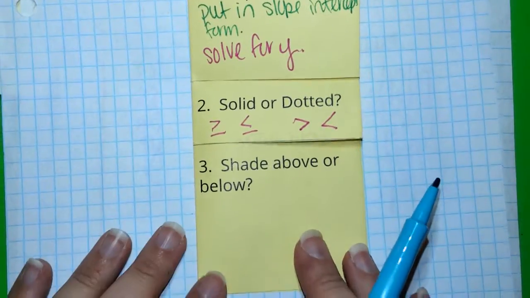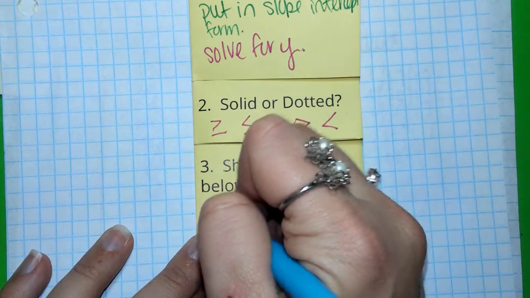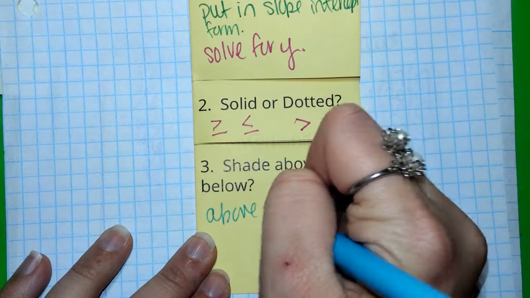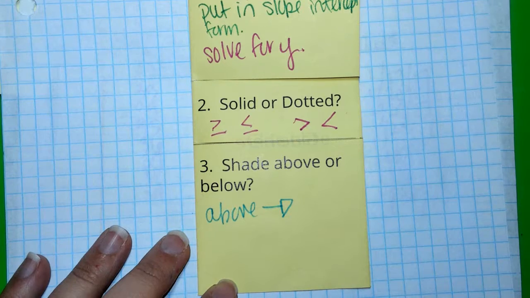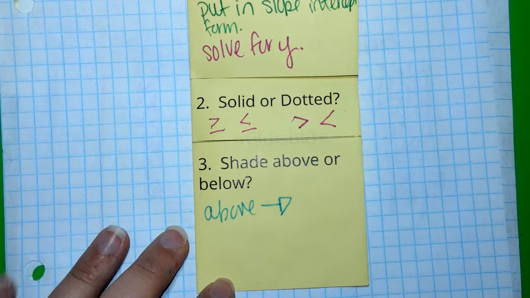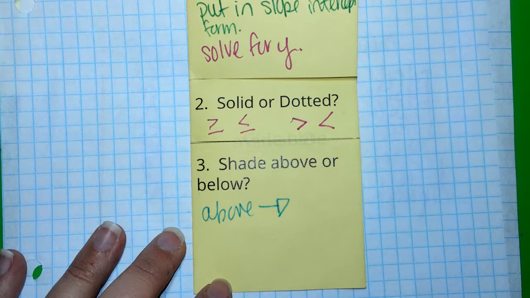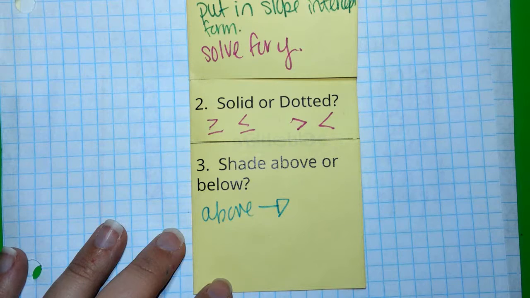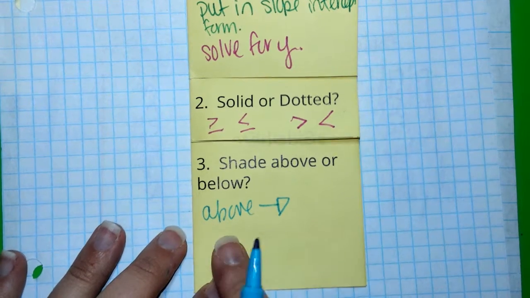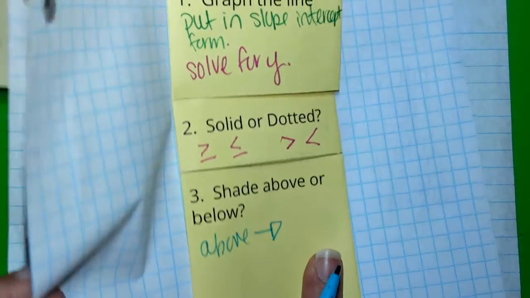Alright, when do we shade above the line? Who can tell me when we shade above?